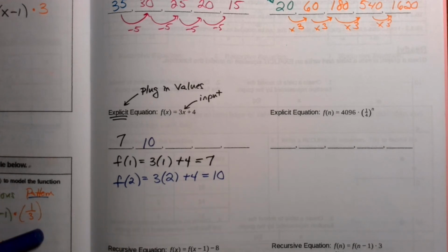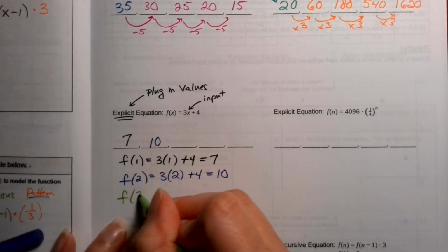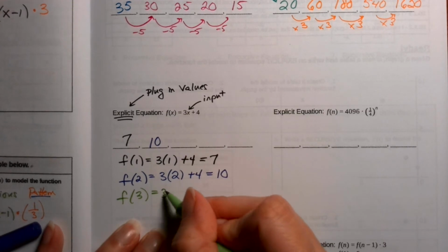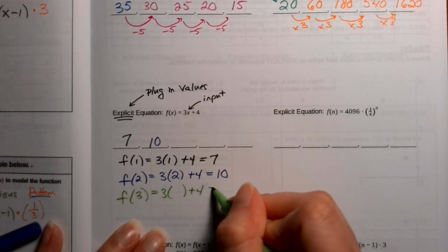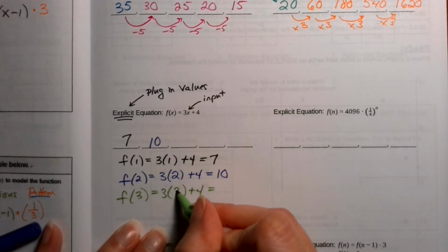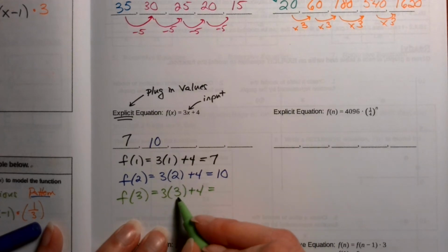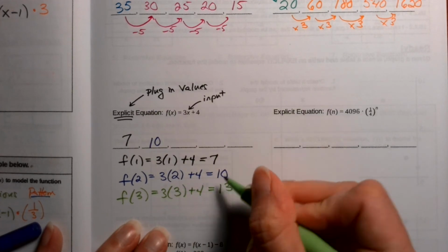All right, now it's time to find number 3. So we'll plug in a 3. 3 times input plus 4. My input is 3. 3 times 3 is 9 plus 4 is 13.